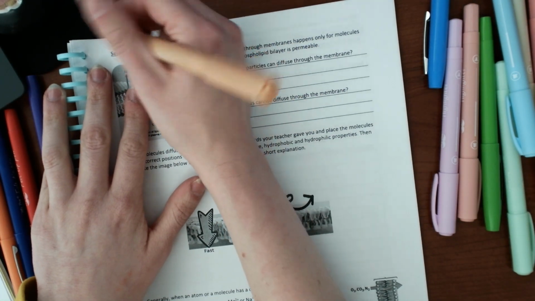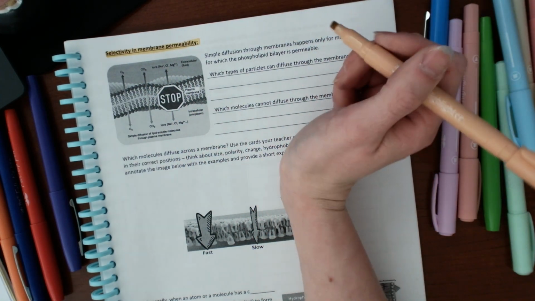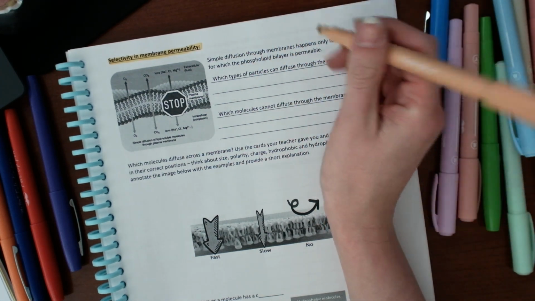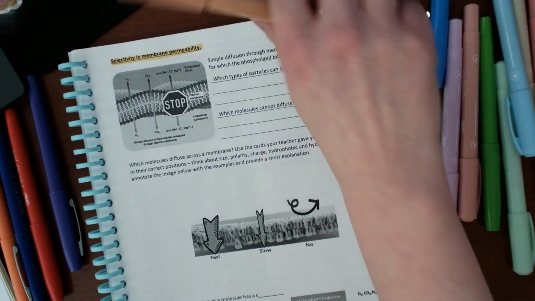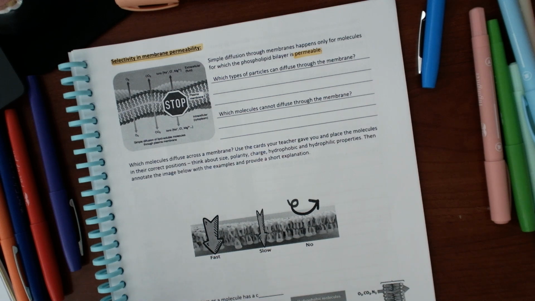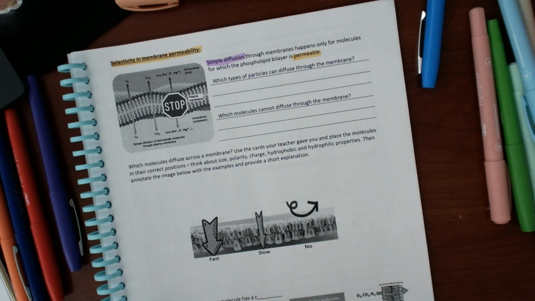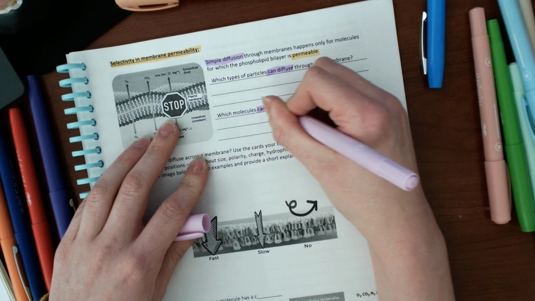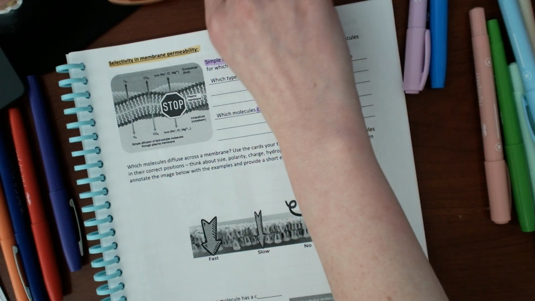So selectivity in membrane permeability. So hopefully you all know that your membrane is semi-permeable. And so simple diffusion through membranes only happens for some molecules that the membrane is permeable for. So again, being permeable means that something can permeate or pass through. And so what type of particles can diffuse are a yes, and then cannot diffuse are a no.